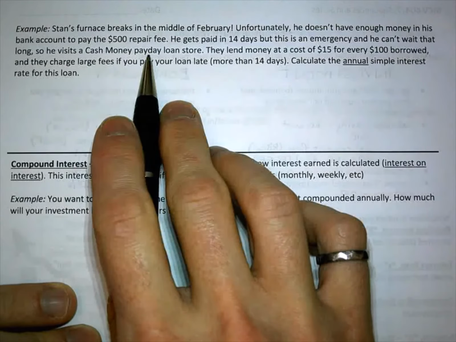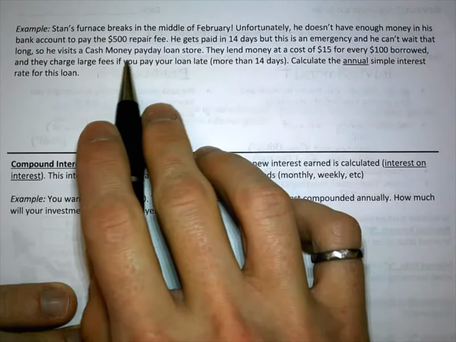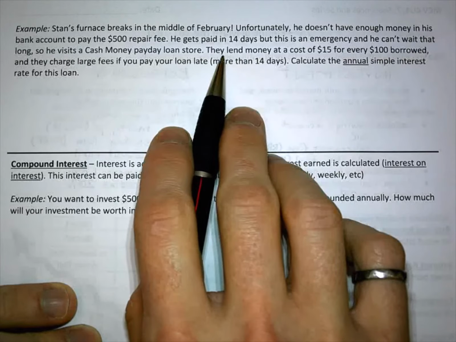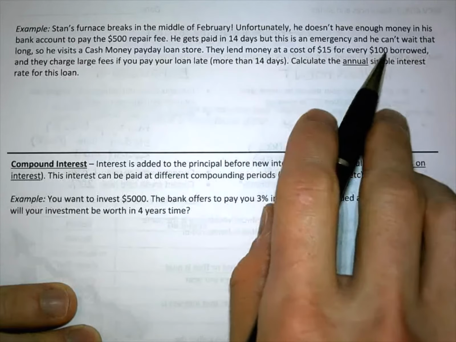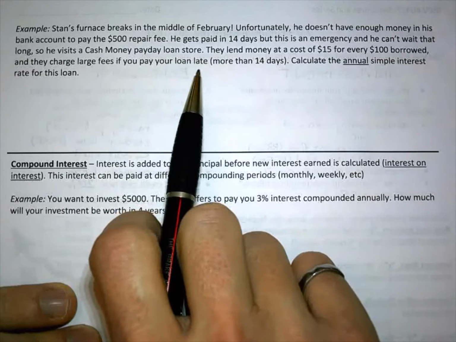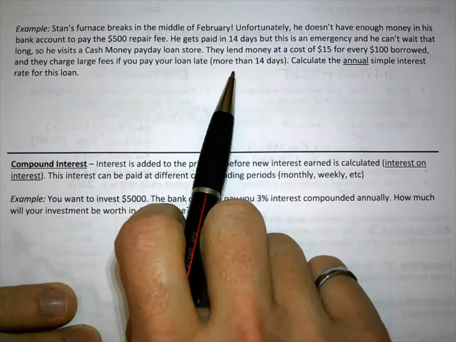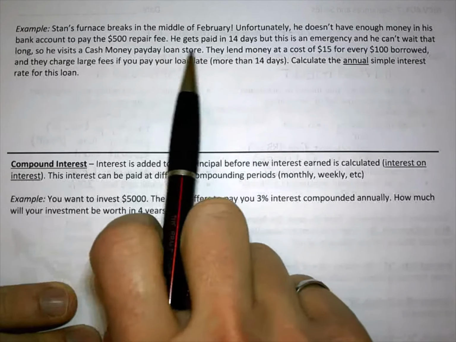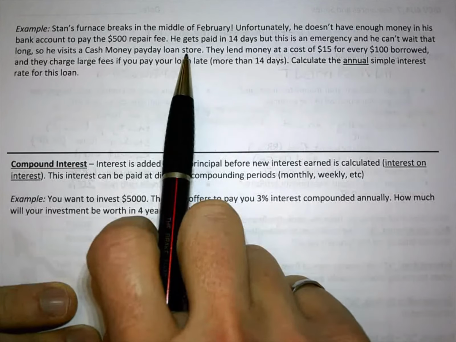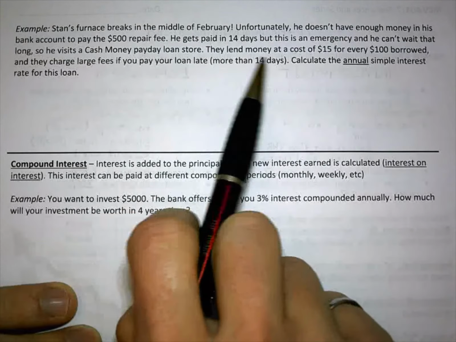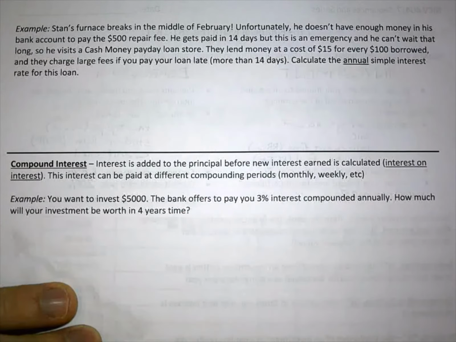These are places you see all over the city. What they do is they lend you money if you haven't been paid yet. So they lend money at a cost of $15 for every $100 borrowed, and they charge large fees if you pay your loan late, which is more than 14 days. So the idea is they will give you money if you're really close to payday, and it's a very short loan with a high rate. But the whole idea is that you only need it to help for this emergency situation. Let's calculate the annual simple interest for this loan.